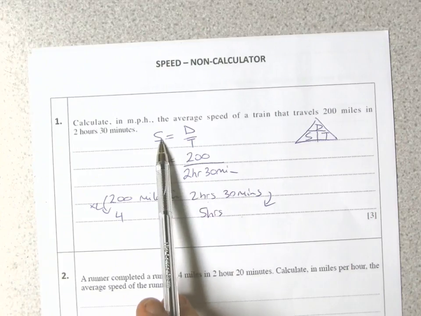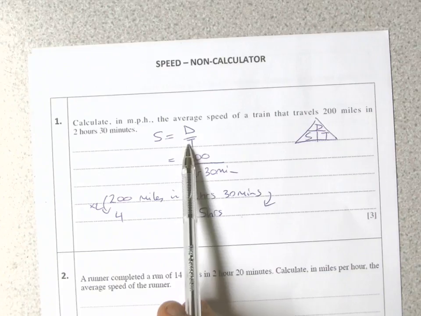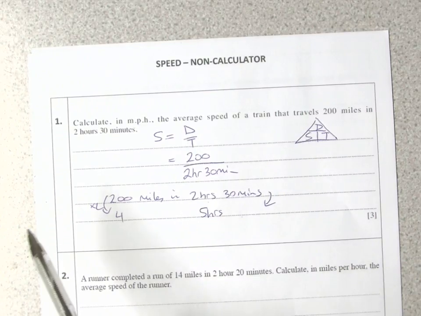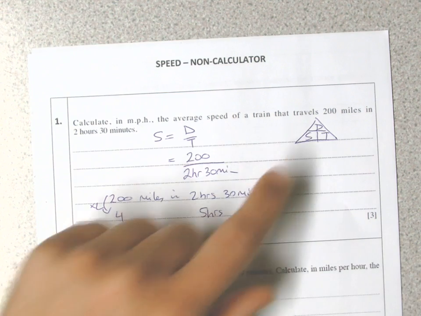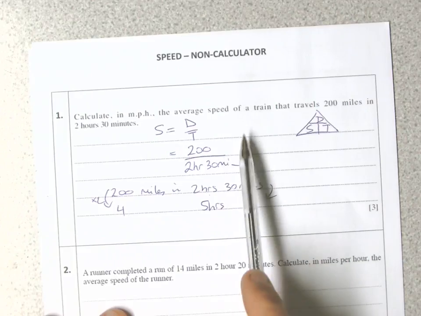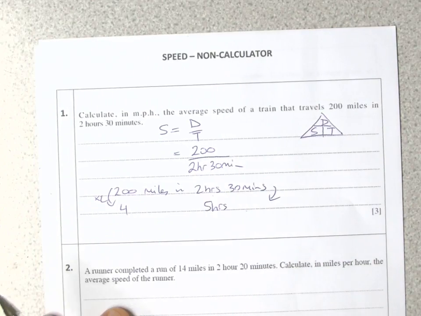Now, if you remember, speed is just distance divided by time, how far you travel over the amount of time it takes. You can use this triangle. Some people like to use that triangle. Of course, if you want speed, you cover up the speed, and speed is distance over time. The distance is 200 miles. The time is 2 hours 30 minutes.